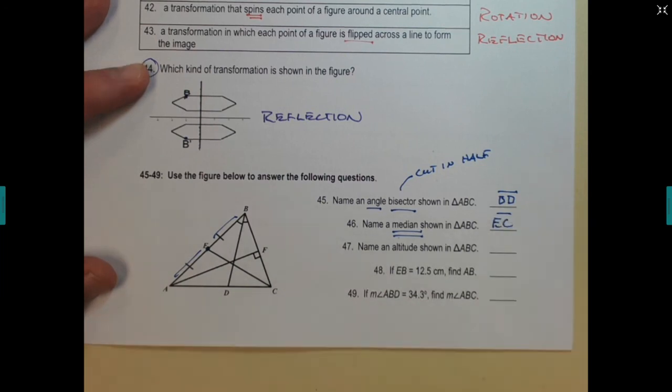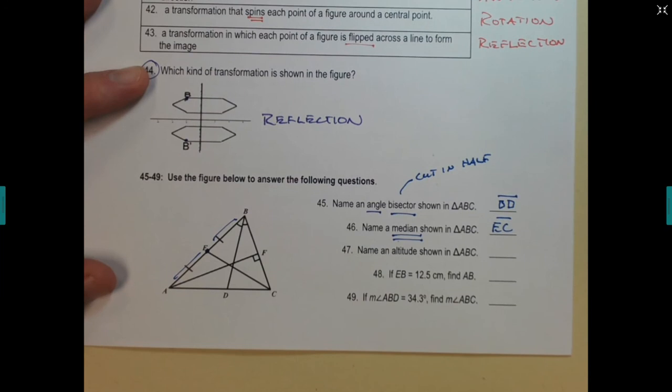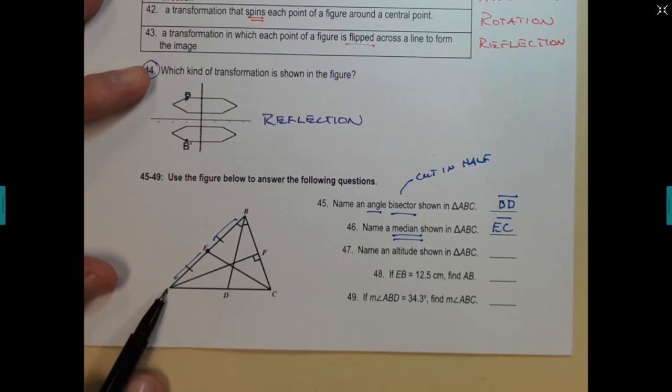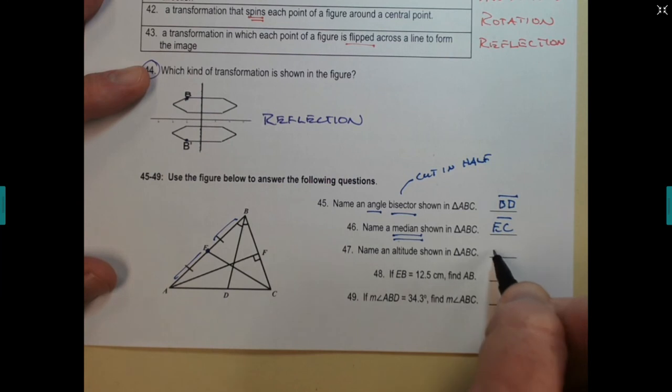This is certainly going to be on your exam. Now all you've got to do is find the altitude. Gabby, where's the altitude? Segment FA. Yep, altitude has got to have a perpendicular relationship, and it has to hit the vertex. You said segment FA.